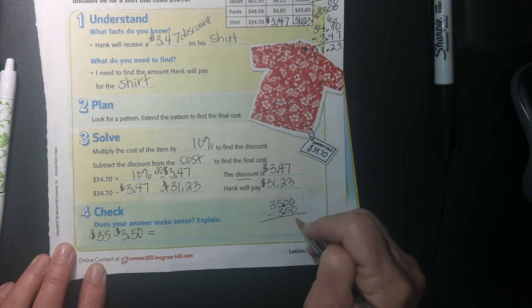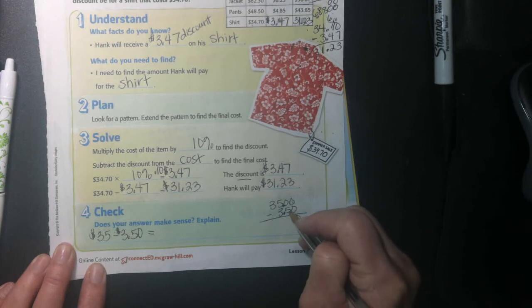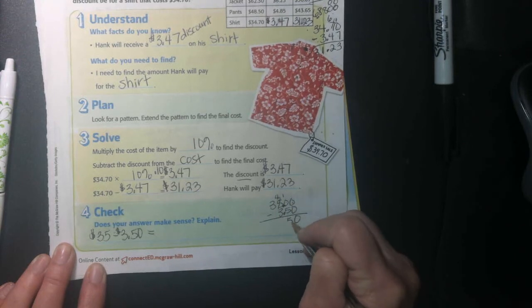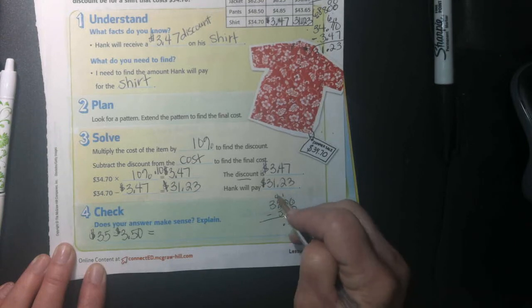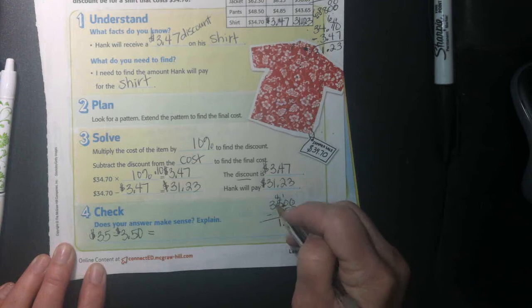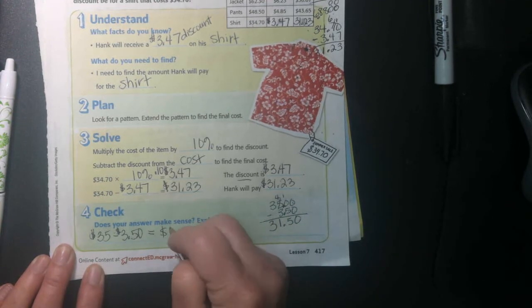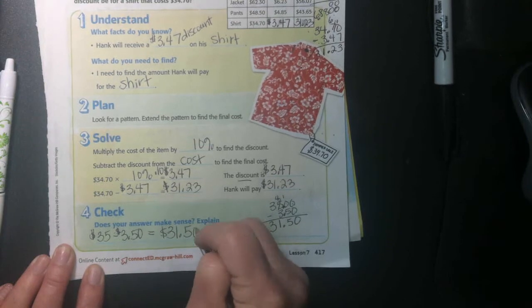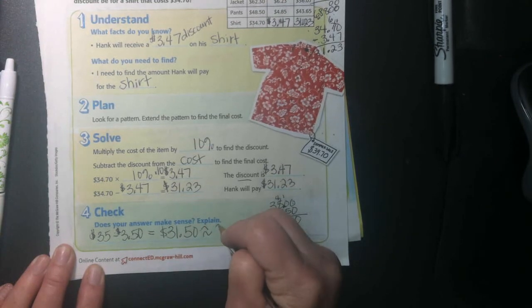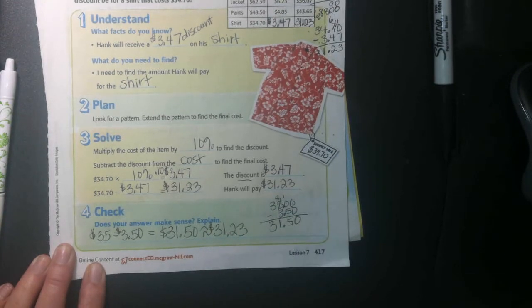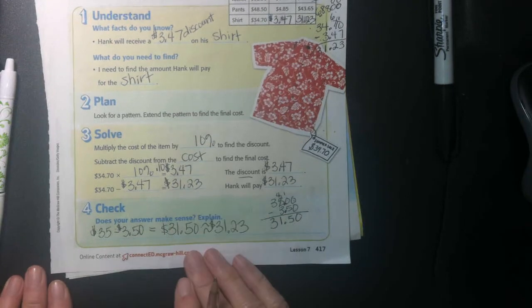0 take away 0, 0 take away 0, 0. 10 take away 5. Because I borrow from here, I make this a 4. Now this is 10, 50 cents. Bring down my decimal place. 4 take away 3 is 1, and 3, bring down my 3. $31.50. And is that close? It's about $31.23. Sorry, this wasn't my best explanation of it because I just used information I already had.